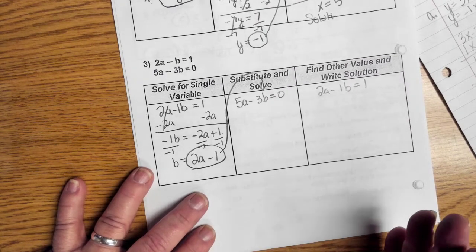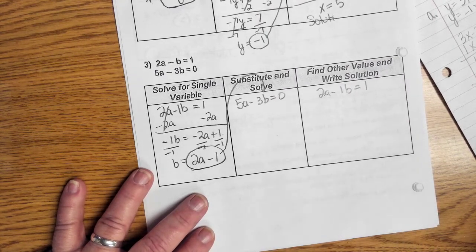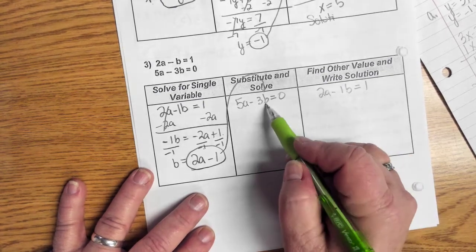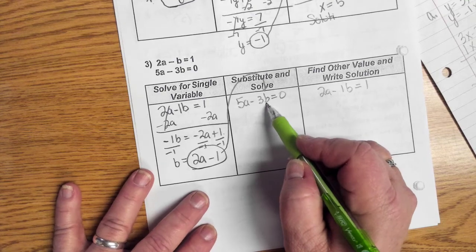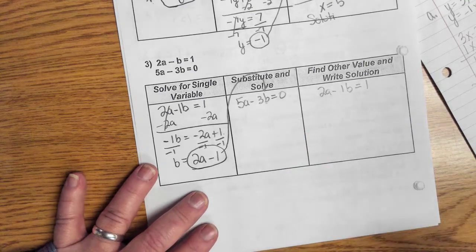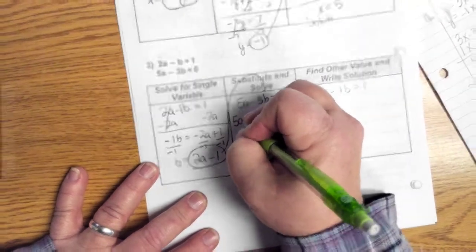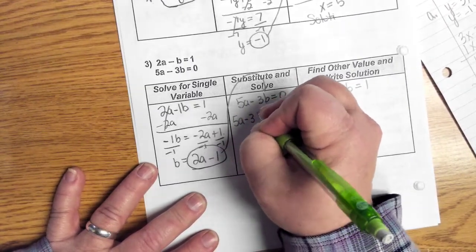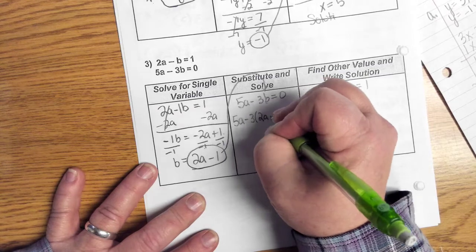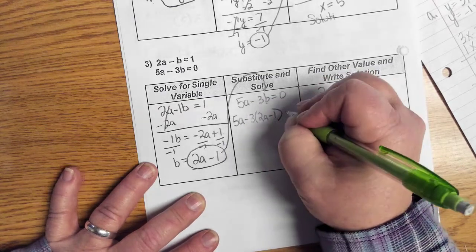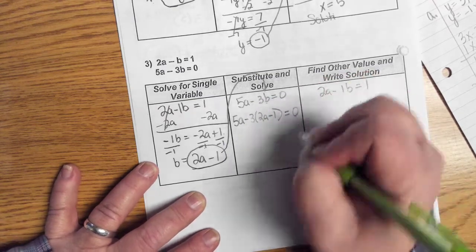You will always need your middle column to be the largest, okay? Because that is where, see how I have to expand this? So you're going to need your middle column to be the largest column. So now I have 5a minus 3 times 2a minus 1 is equal to 0.